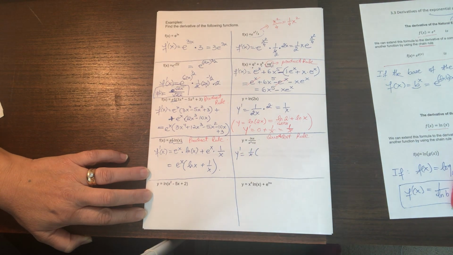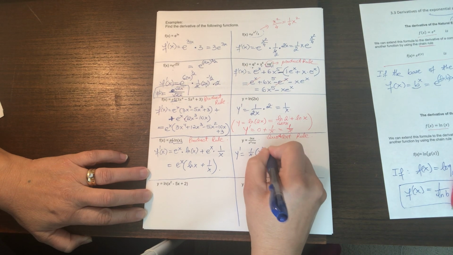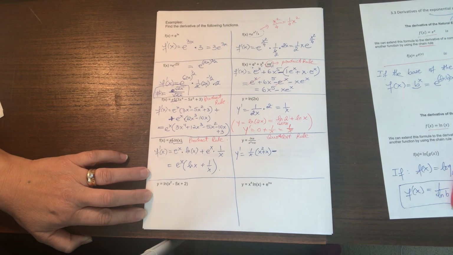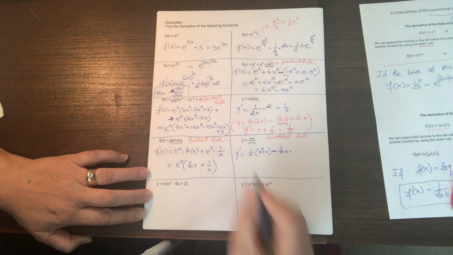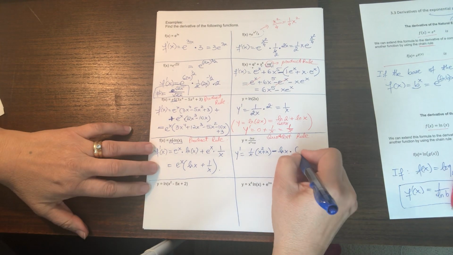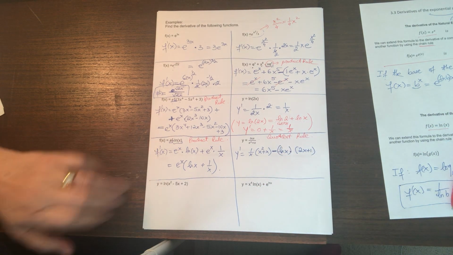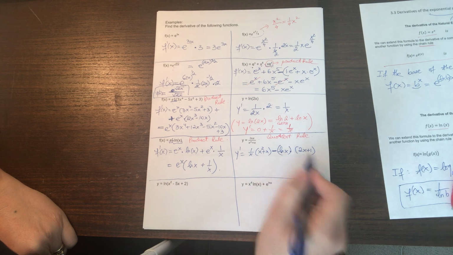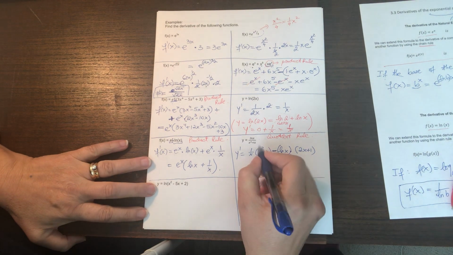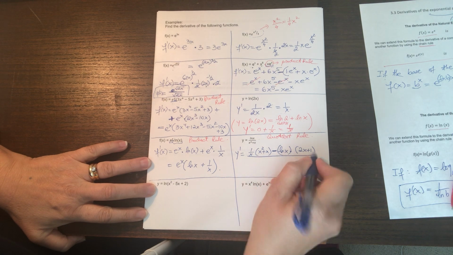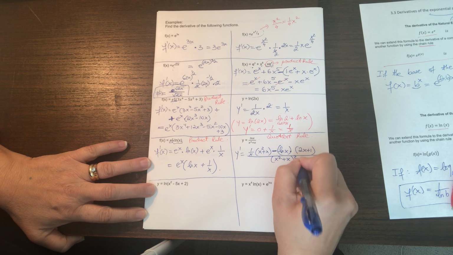Well, 1 over x times the bottom, minus, sure enough, leave the top alone, times the derivative of the bottom, which is 2x plus 1. And just so you won't get tempted to think it's an x times 2x plus 1 inside the log, no, it's the log function that you're multiplying to this, all over the denominator squared.